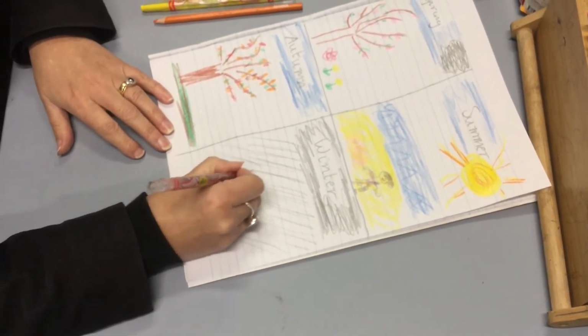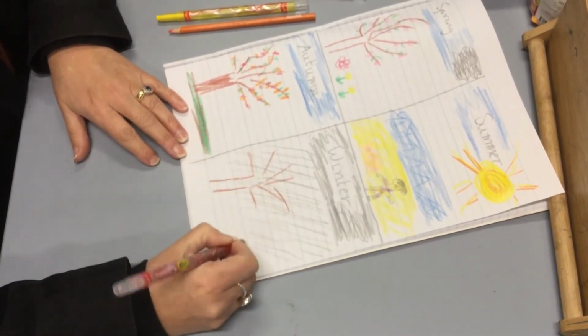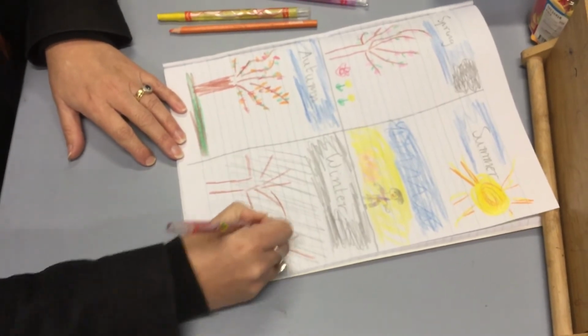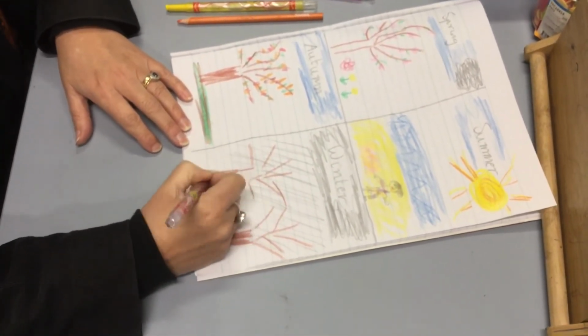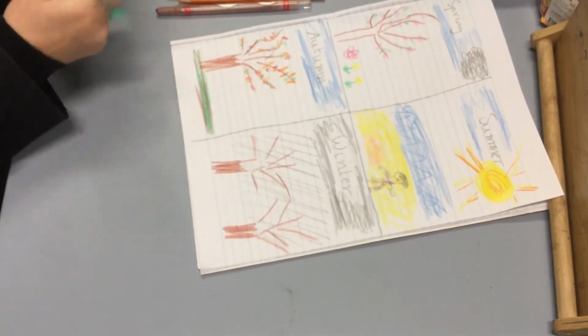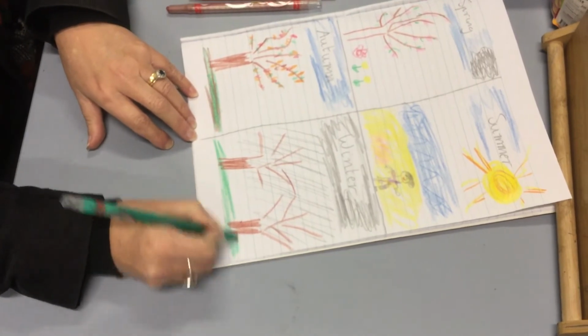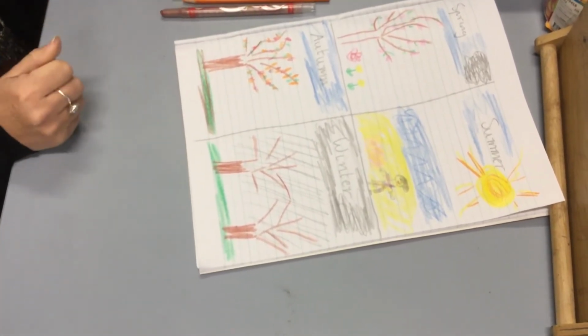Now, the trees often have no leaves on them at all. They often look like skeletons, don't they? They kind of have these spiky things coming up. No leaves. Often the grass is very, very green in winter, though, because we've had lots and lots of rain. And there's often not flowers. It's very gloomy.